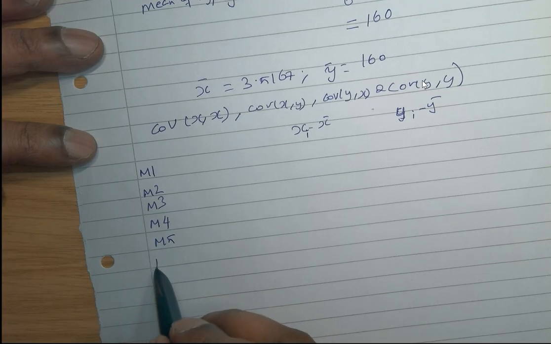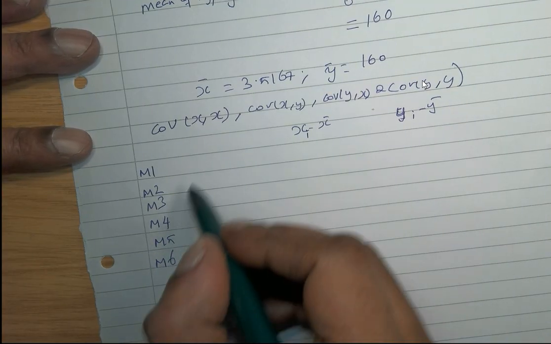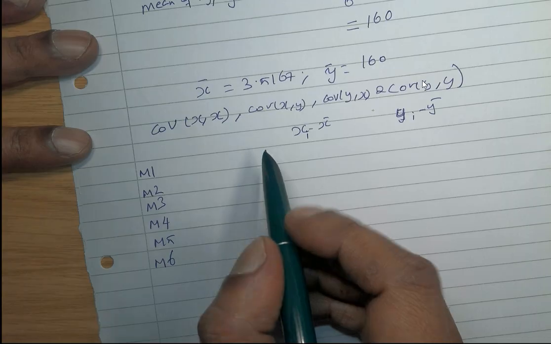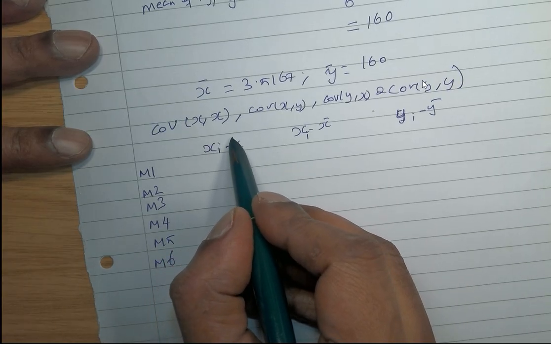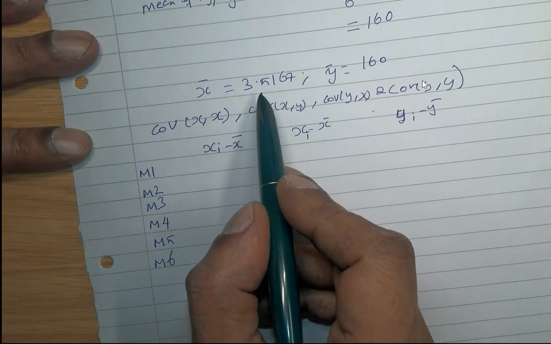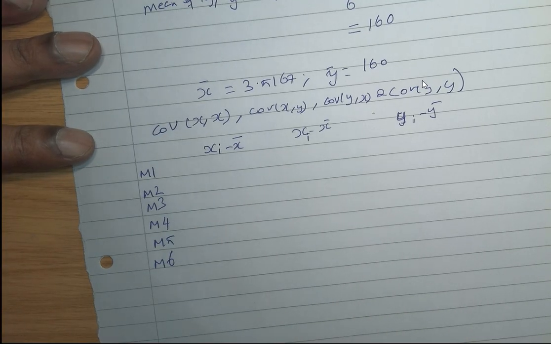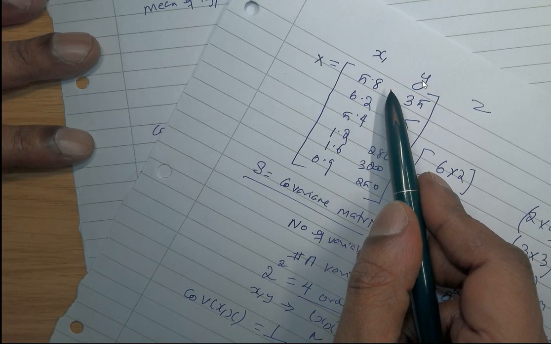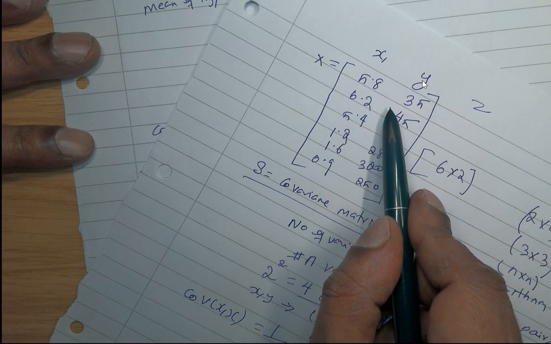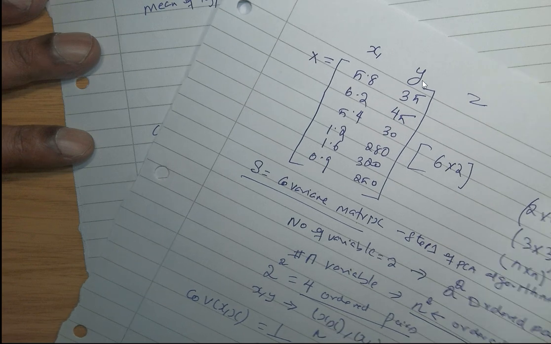So we have different materials, isn't it? We have 6 different materials. So let's calculate xi minus x mean. So we have already the mean value. So we have to subtract the mean value from each of these numbers: 5.8 minus x mean, 6.2 minus x mean, 1.2 minus x mean, and so on.